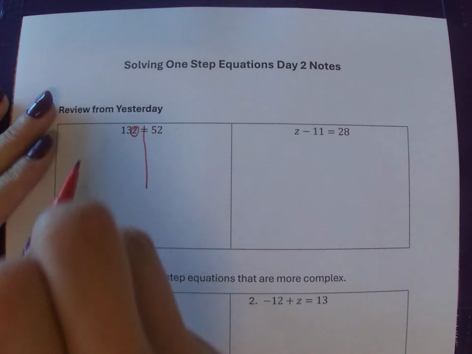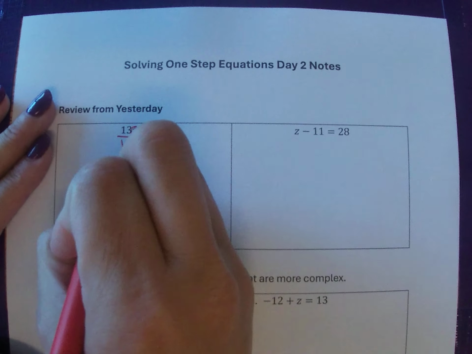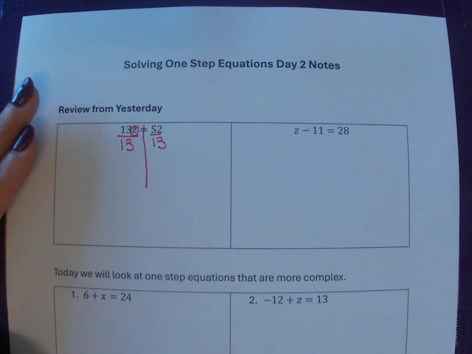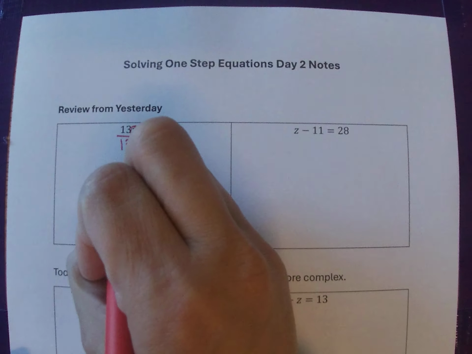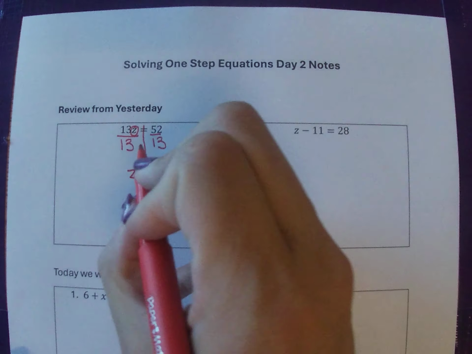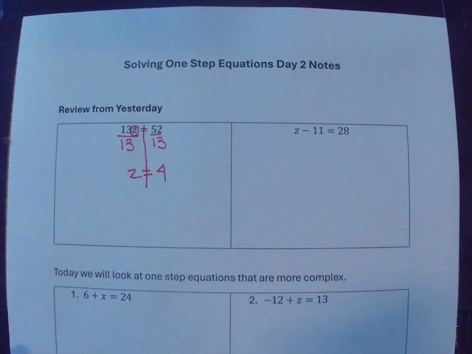No operation at all means multiplication. We undo multiplication with division, so I'm using a fraction bar. That's how we write division at this level. Worst case situation, if you need to use a calculator, you could type into your calculator 52 divided by 13. Let's see, I don't have a calculator over here, so that'll be 4. So we'll get z equals 4.